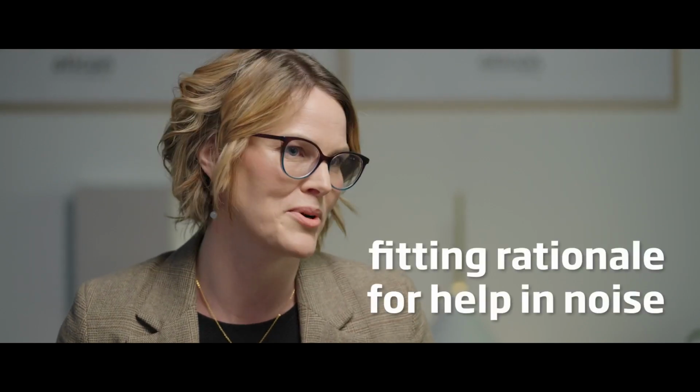So you have that starting point. But as it stands, we don't really have any guideline or directions from anywhere telling us how to help them in terms of the complex listening environments, hearing speech and noise. So with this, we give that direction, we give that prescription. And that's essentially, if you want to put it simply, a fitting rationale for help in noise.